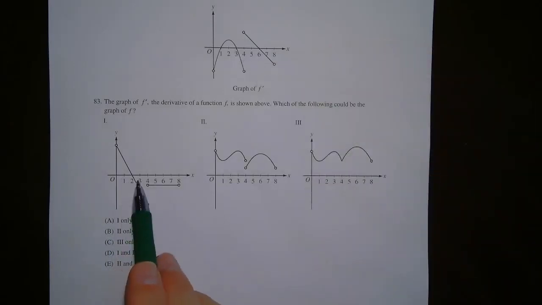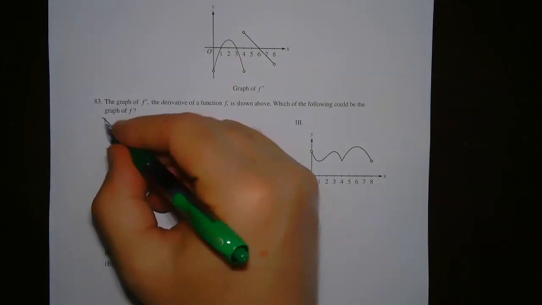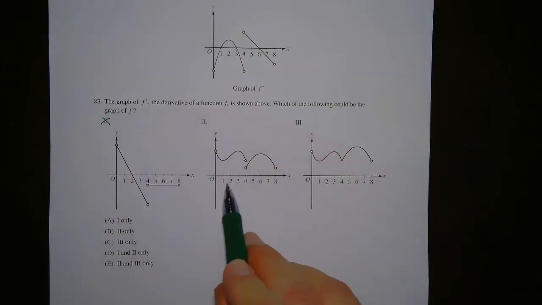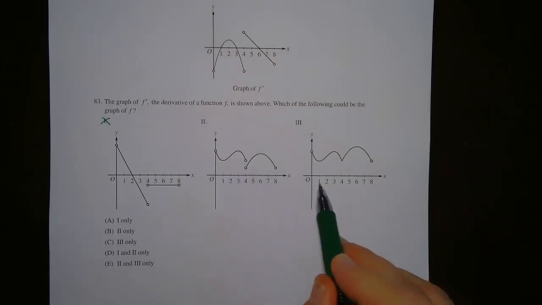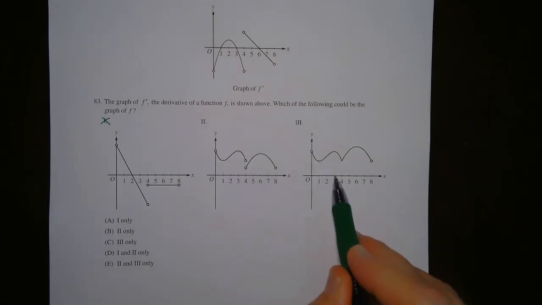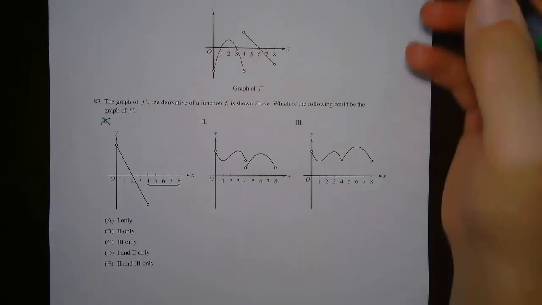Okay, so from 1 to 3, this function's not increasing, right? All right, so it can't be this one. Okay, and so how about this one from 1 to 3? Yeah, it's increasing, right? From here to here, roughly, yeah, it's increasing.